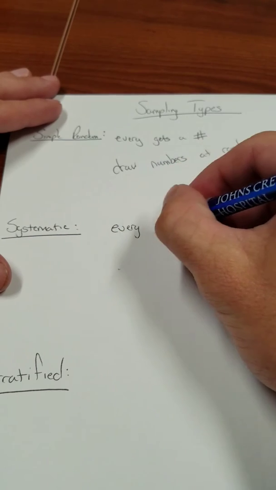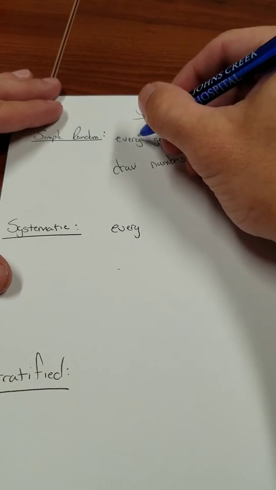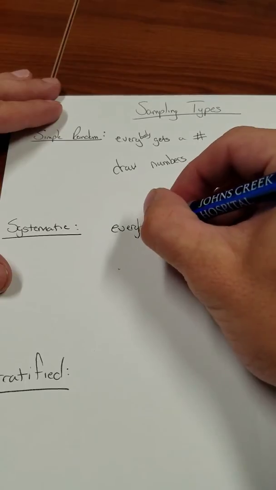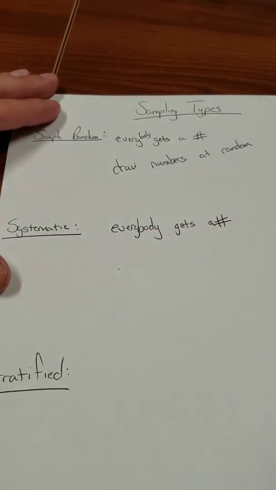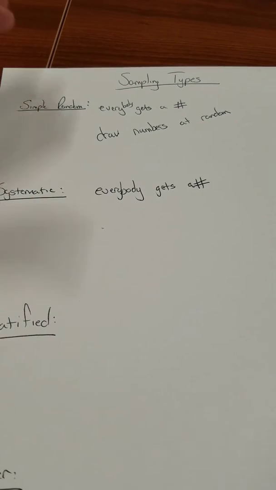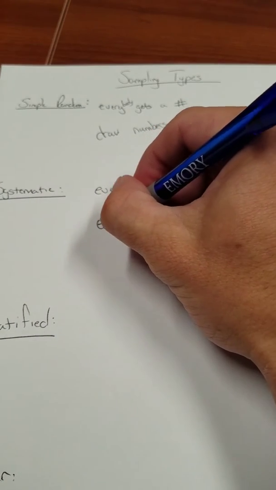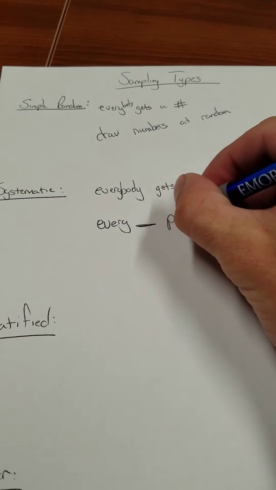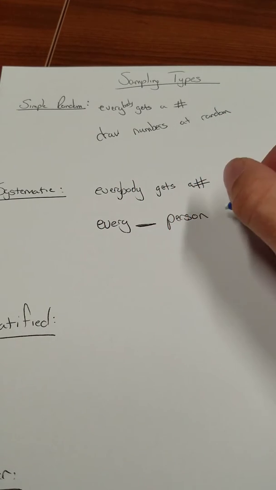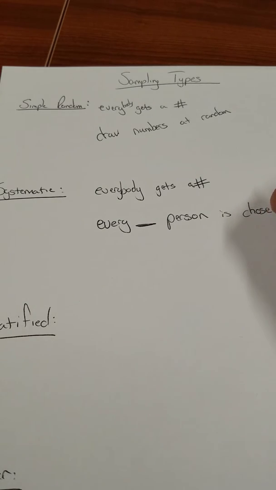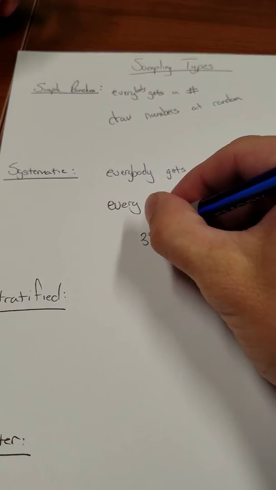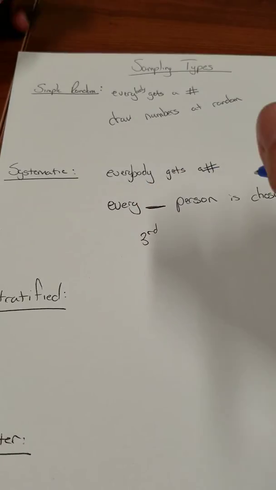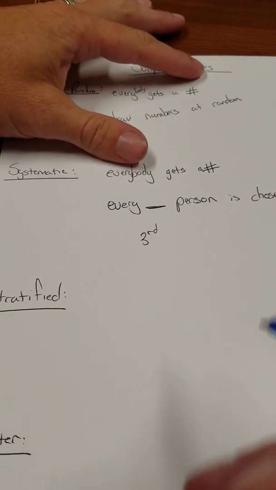Systematic. Everybody gets a number. Whatever way you want to assign numbers, just straight down the list. But then every blank person is chosen. So maybe we choose, and this is called systematic, every 3rd person, or every 5th person, or every 10th person, whatever it happens to be. That is systematic.